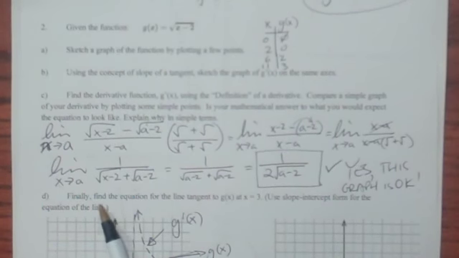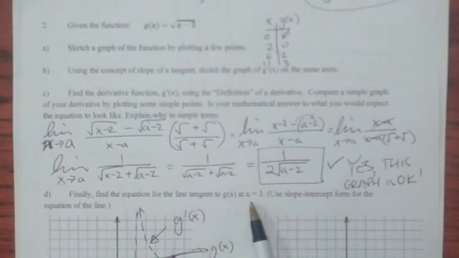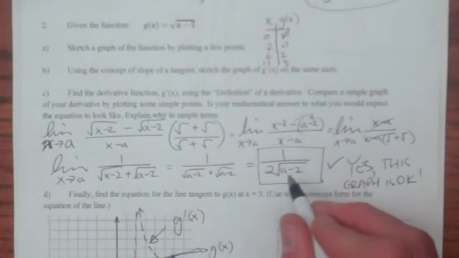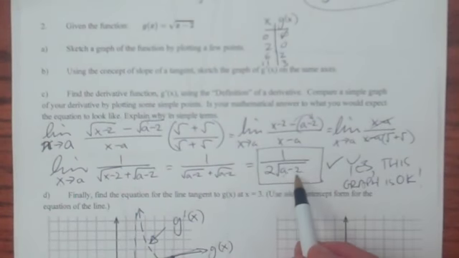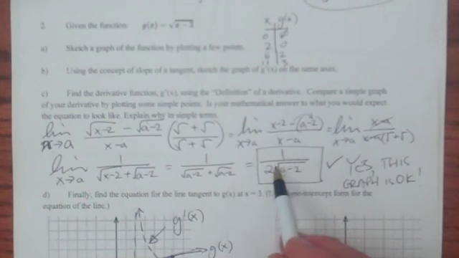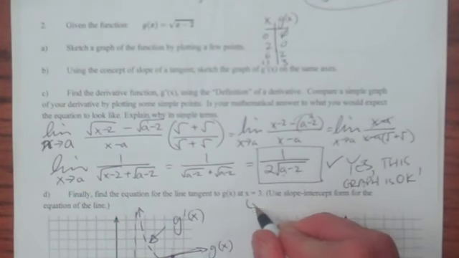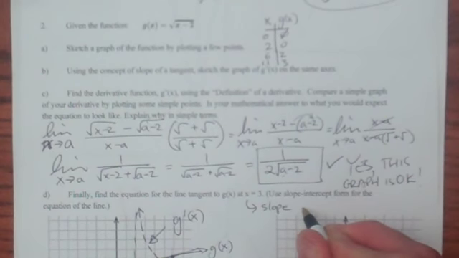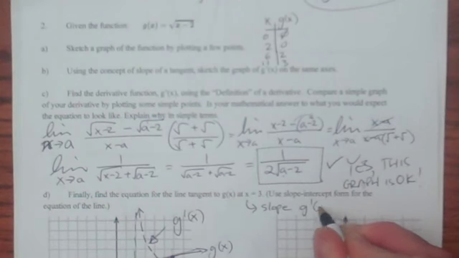Finally, what is the equation of the line tangent to g of x at 3? So I plug in 3 right here. 3 minus 2 is 1. The square root of 1 is 1, so it's 1/2. So this gives me a slope of that tangent line of g prime of 3 equals 1/2.